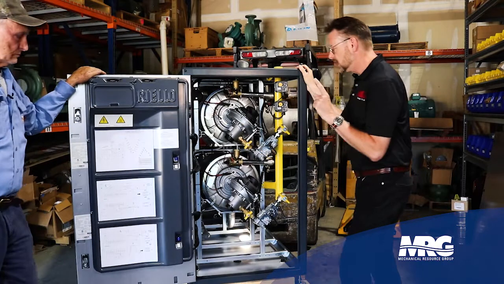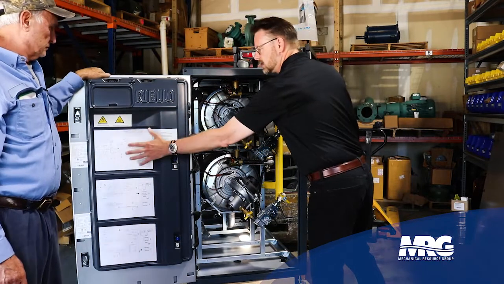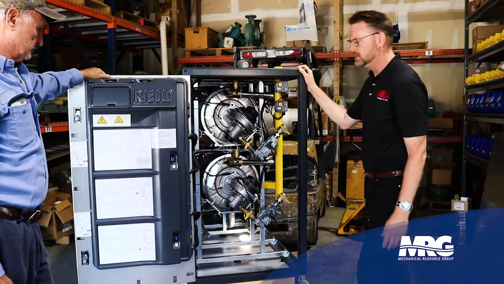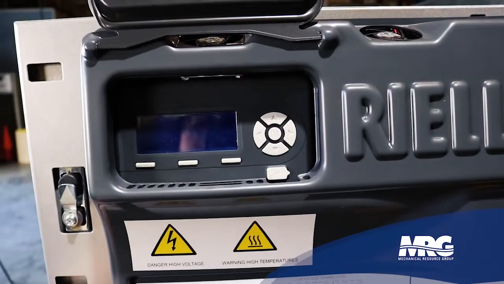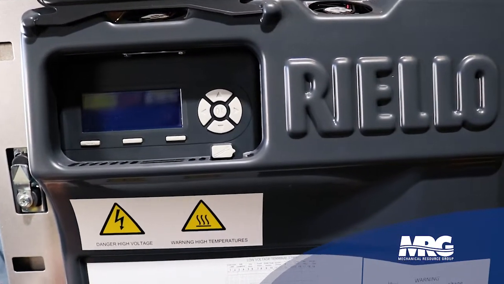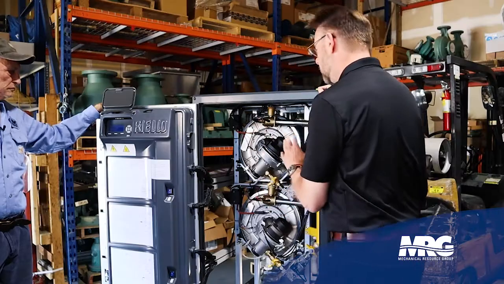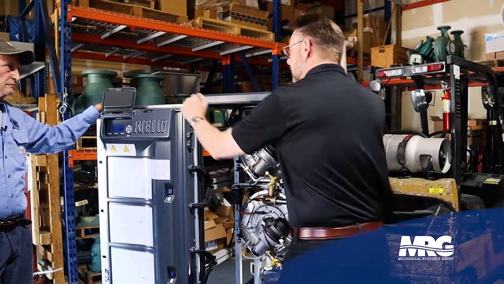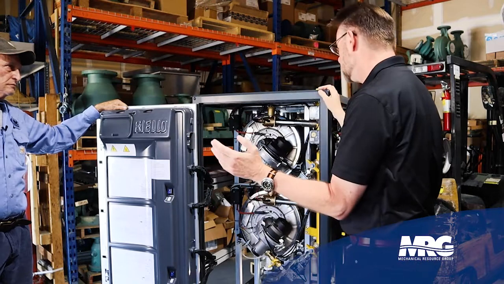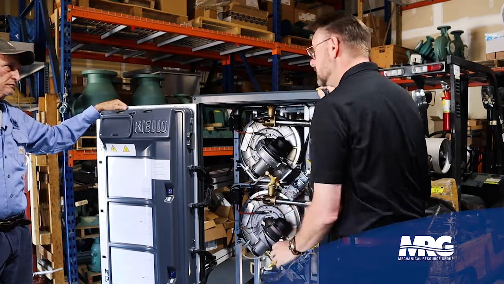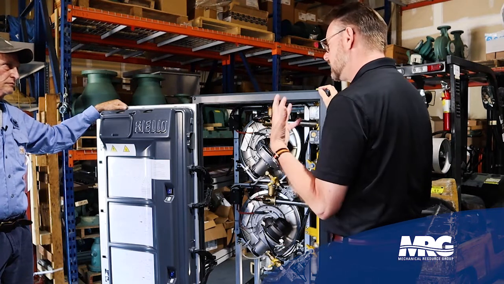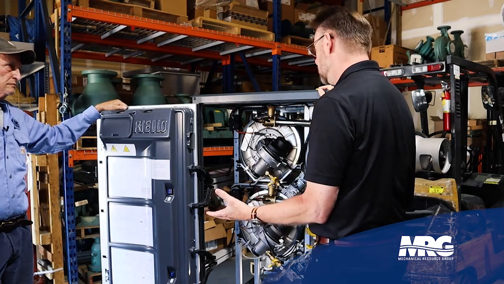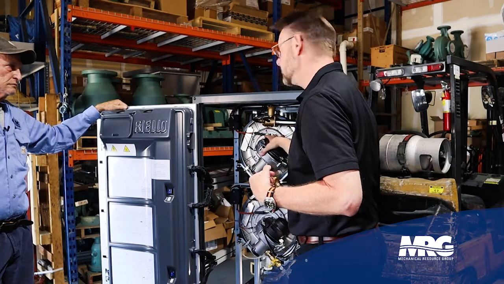But the flame safeguard, all the sequencing and control, is happening behind this door with a controller that happens to be identical to this one. It just doesn't have the screen and the push buttons. This controller is managing the operation, the flame sequencing, etc. Each of the helix heat engines has its own flame safeguard management system. So in the case of a failed flame safeguard, we would lose the capacity of a single heat engine.